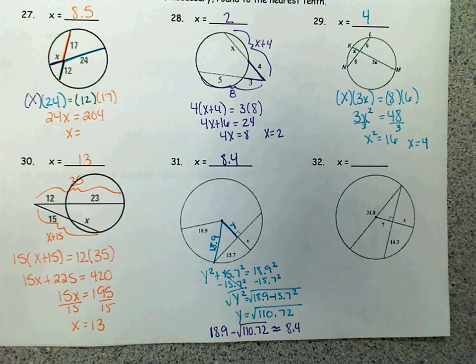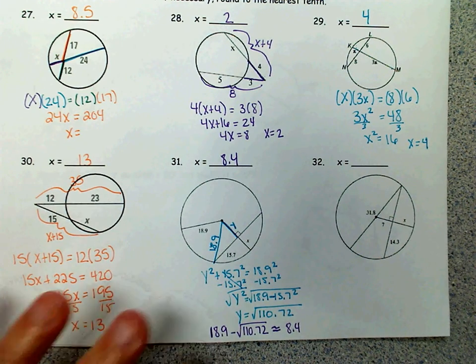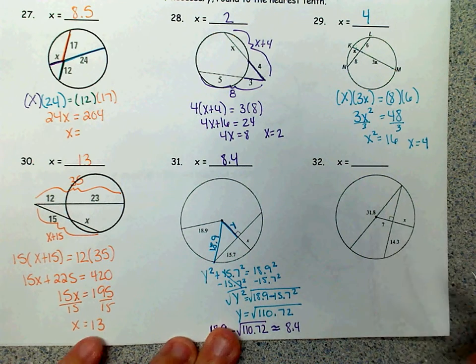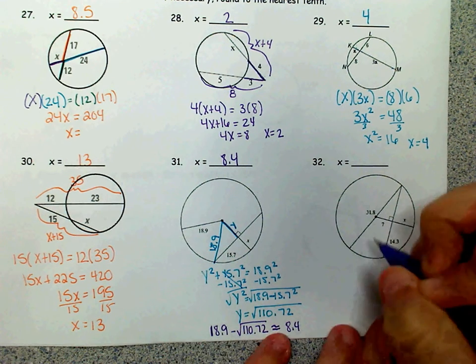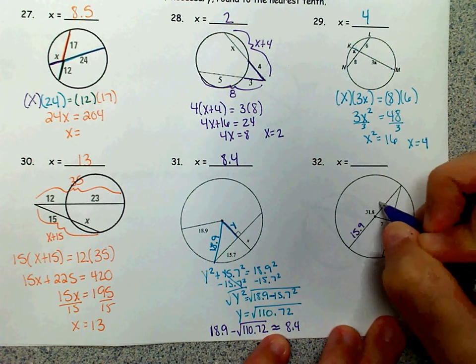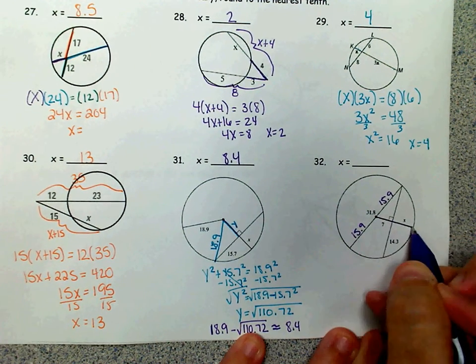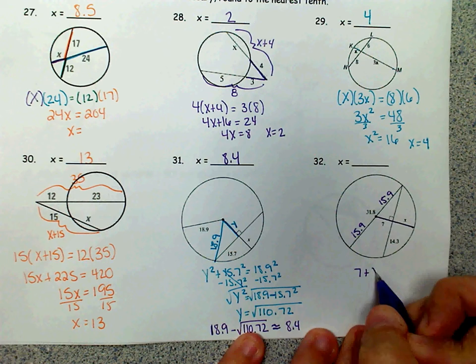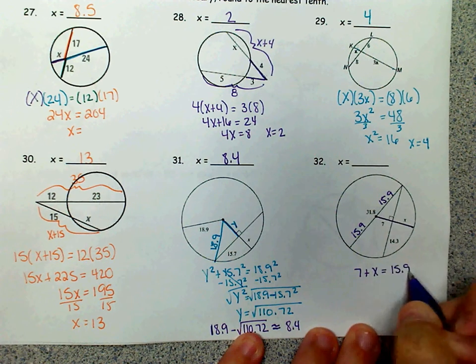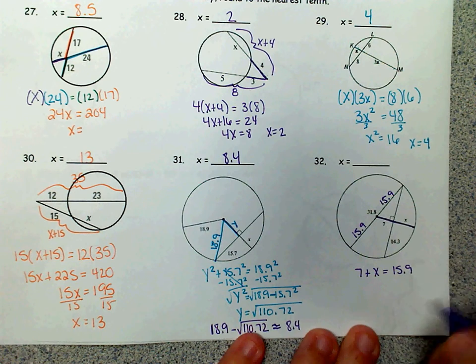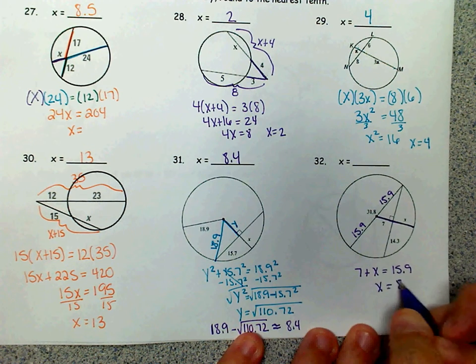Alright. And then number 32 looks like it might be difficult, but really it's not. They gave you the diameter, and if you know the diameter, which is 31.8, you also know the radius, which is 15.9. Which means that the length of this is 15.9. So 7 plus x has to equal 15.9, because that is also the radius of the circle. So all you've got to do is subtract 7, and x equals 8.9. So this one's 8.9.